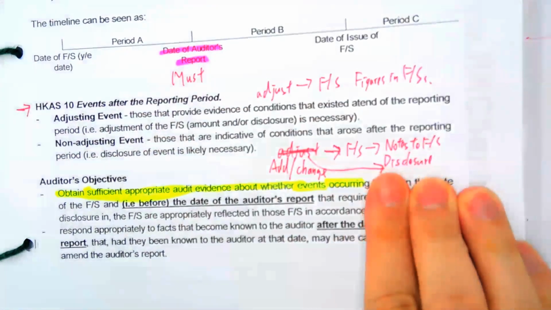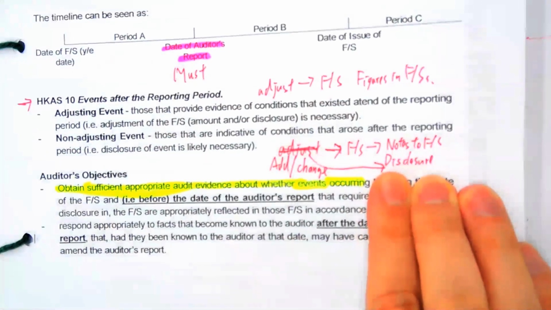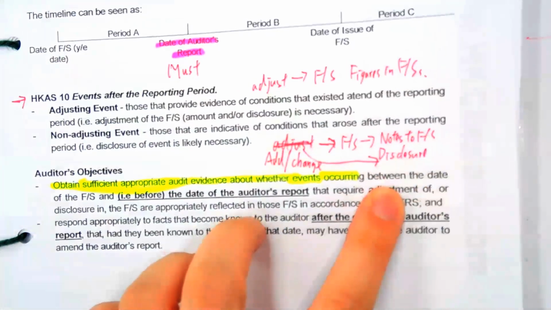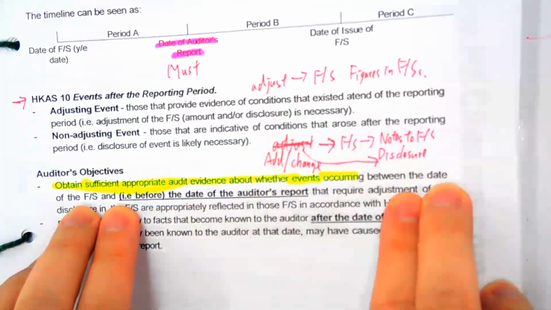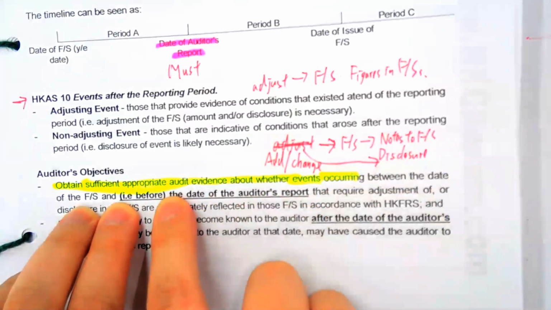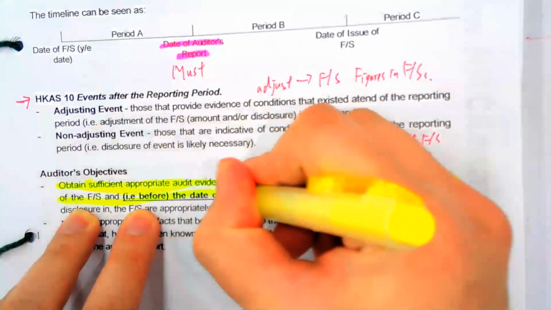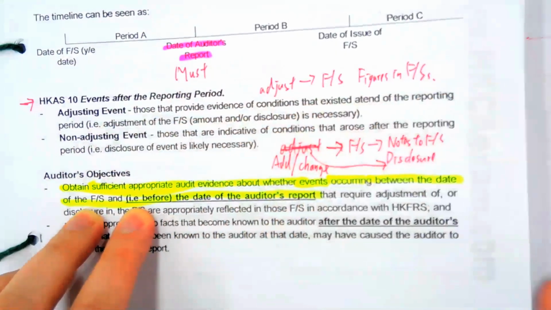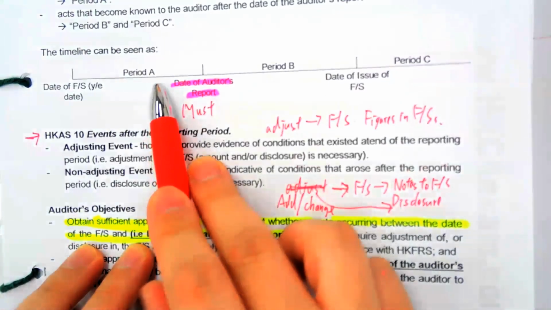If you just read it to here: obtain sufficient appropriate audit evidence about events occurring during the financial period. That is what we already learned. We are just changing this to between the date of the financial statements and the date of the auditor's report. You can see I marked the word IE before here. We need to obtain sufficient appropriate evidence for events occurring in period A.